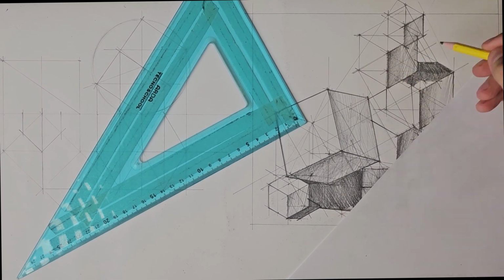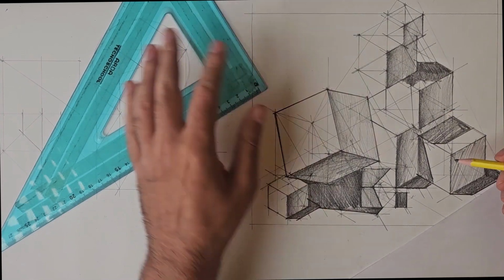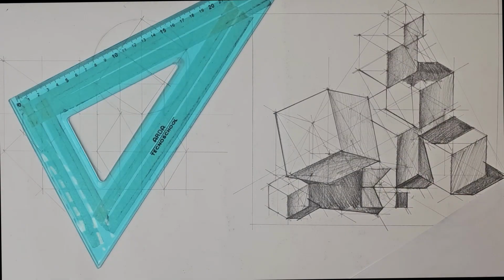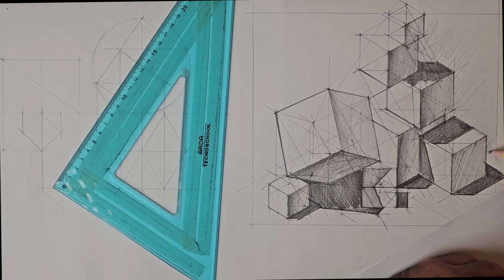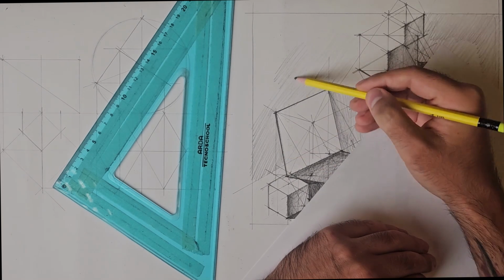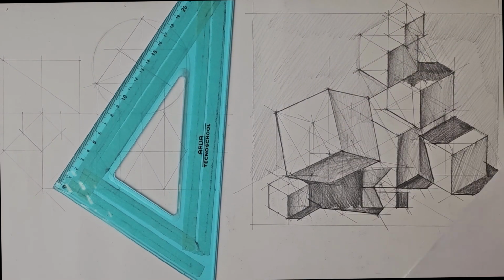You need to use transparency, so the lower they are, the darker the cast shadows are. The closer they are in perspective, or rather in composition, towards you, the darker they are. We're going to add a small little background, just with simple hatching. And this is the drawing.